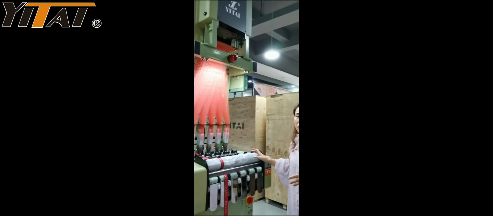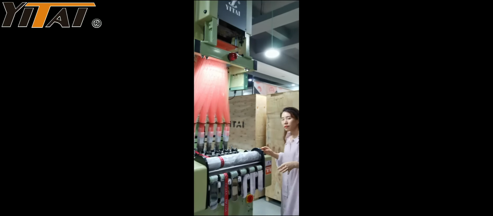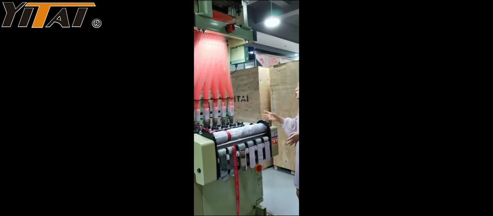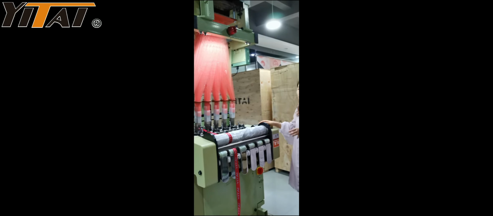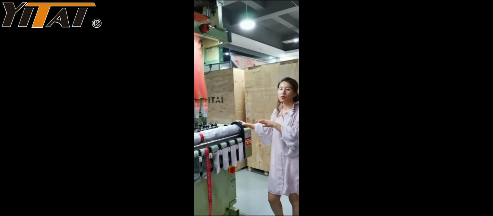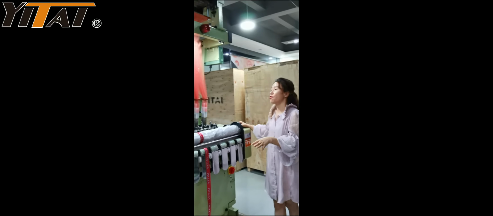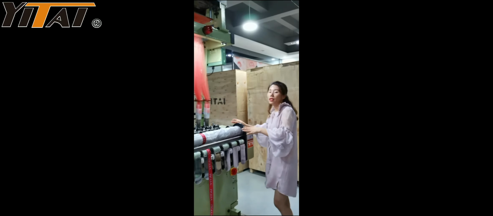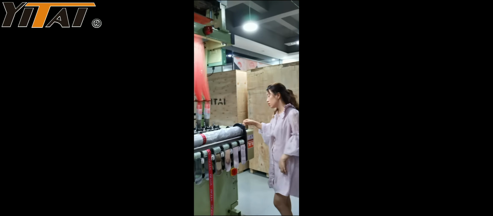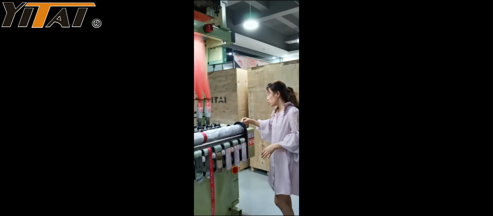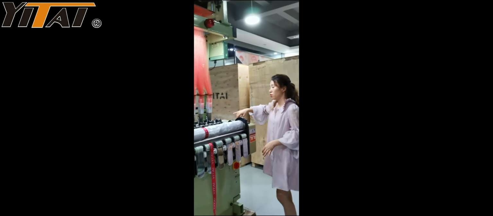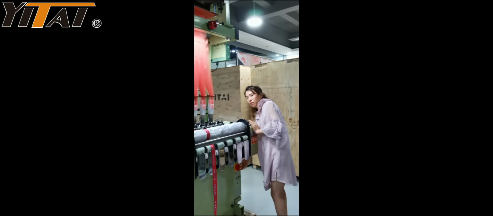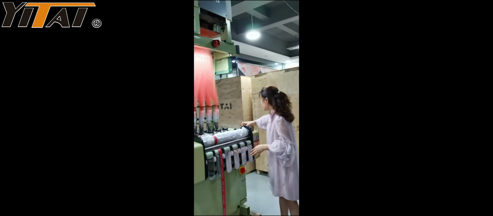Okay, let's see the machine running. Can you see here? You know that the jacquard loom, compared with the high-speed needle loom machine, the difference is the upper side with the jacquard head and its structure. The machine body is the same. So before running a machine, you also need to put the brake switch to the on position and start the machine.